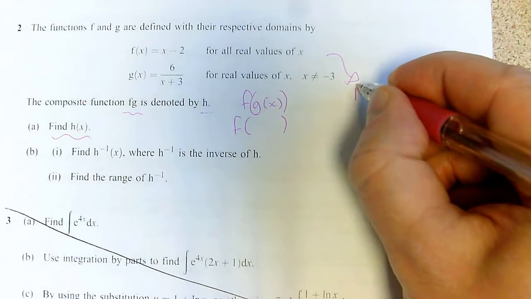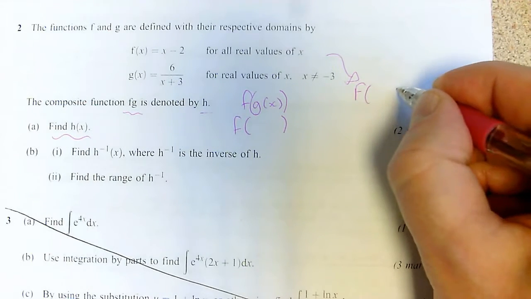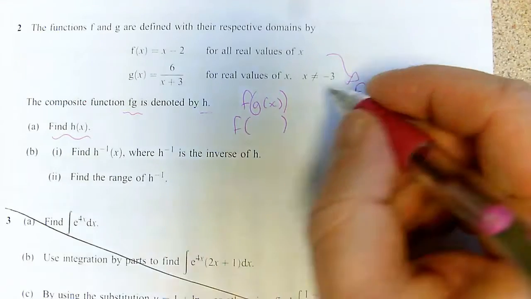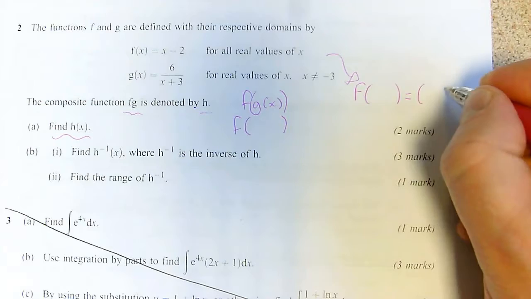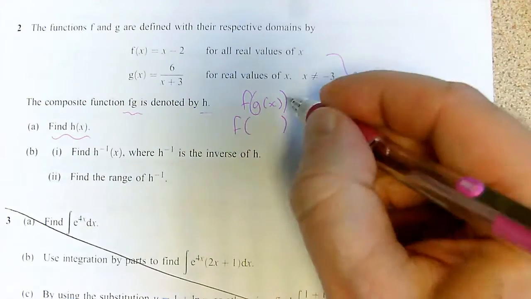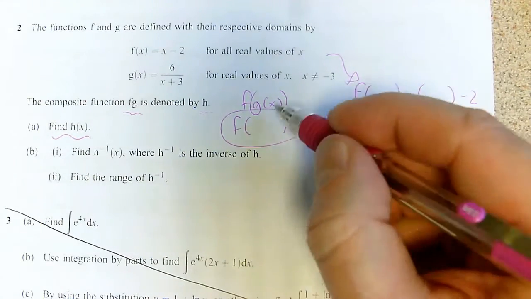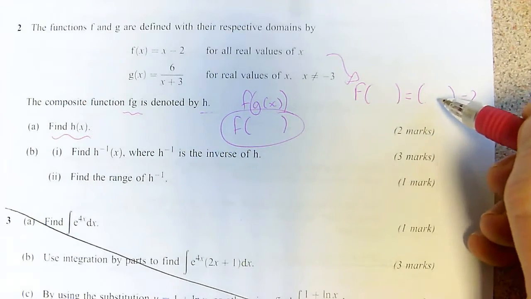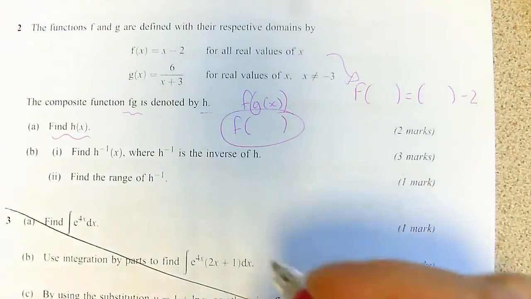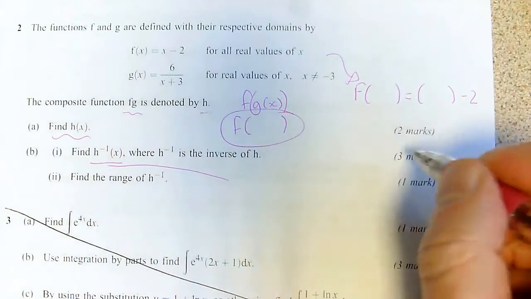So we're going to say f of a bracket equals, so it's like an x goes to x minus 2, so the answer must be bracket minus 2. But we want to find out whatever you did here, so with a g of x inside the bracket. So now you fill in this bracket here, and you fill in this bracket here. Hope that helps.